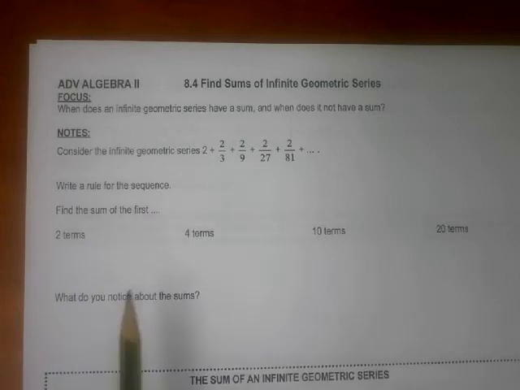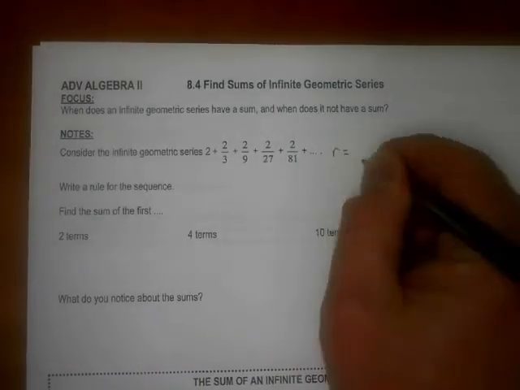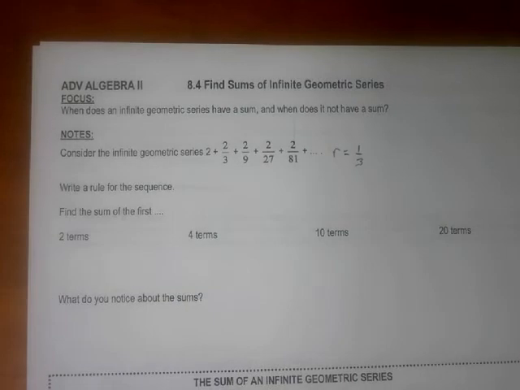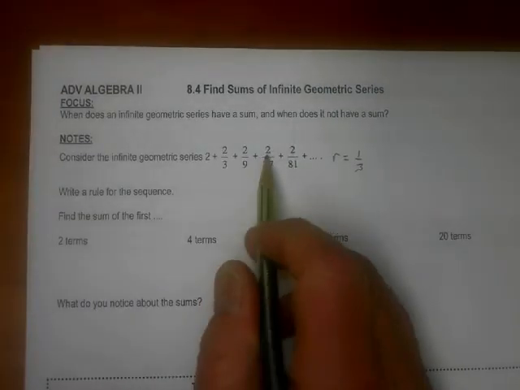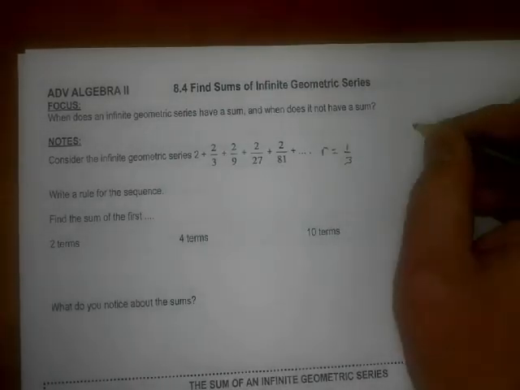So let's consider the infinite geometric series of 2, 2/3, 2/9, 2/27, and so on. In this case, r will equal 1/3. Now, what that means is we will be able to find the sum of the infinite geometric series. And we'll get into that a little bit more later. But let's talk about what this series is going to look like when you find the sum of it.